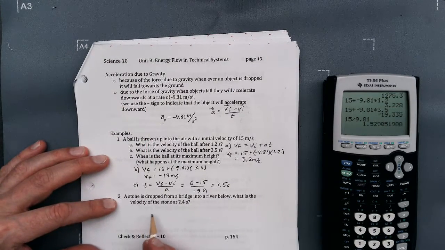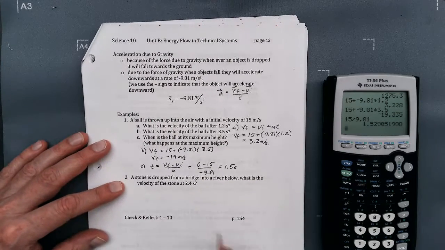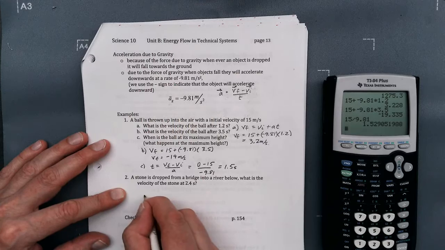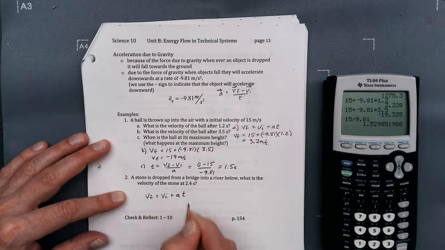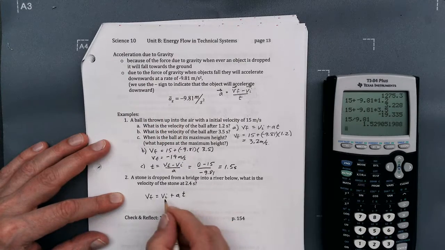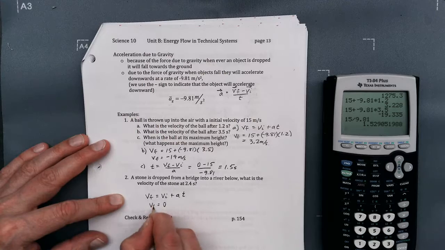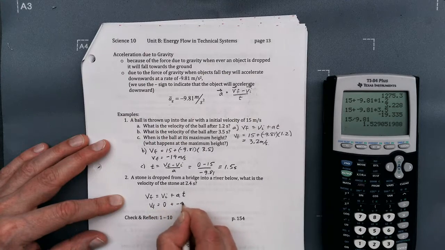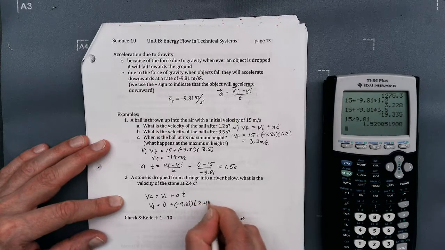Number 2, the stone is dropped from a bridge into a river below. What is the velocity of the stone at 2.4 seconds? Okay, same kind of thing. There's my equation. Now it's dropped, so I'm going to put in 0 for the initial velocity and negative 9.81 times 2.4.